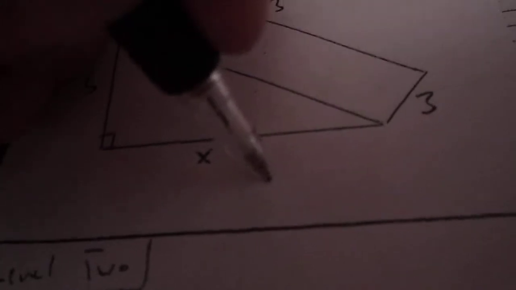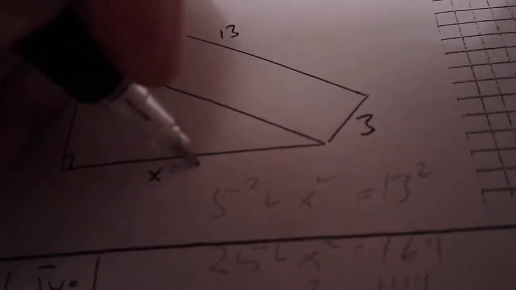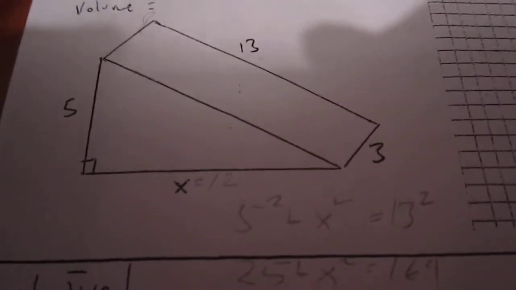So what I'm going to do is 5 squared plus x squared equals 13 squared. Well, that's 25 plus x squared equals 169. So therefore, when I subtract 25 from both sides, I get x squared equals 144. So x equals 12. Now, what I'm going to do is construct a net where I unfold this whole thing.